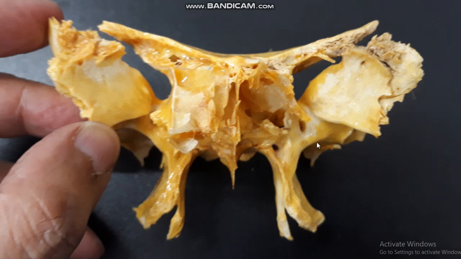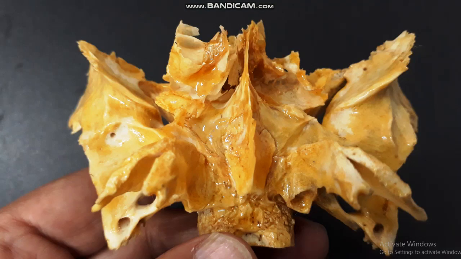It is not easily dissected and it is not part of the routine classroom dissections. And these pterygoid processes basically give attachment to the muscles of mastication and the muscles of the pharynx and support to the auditory tube. Let us look at some other views.